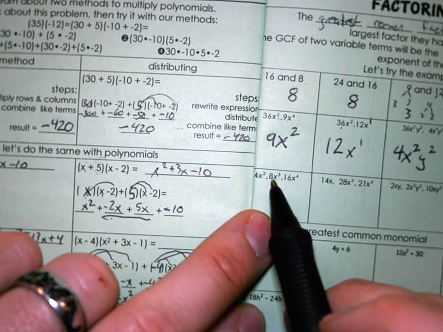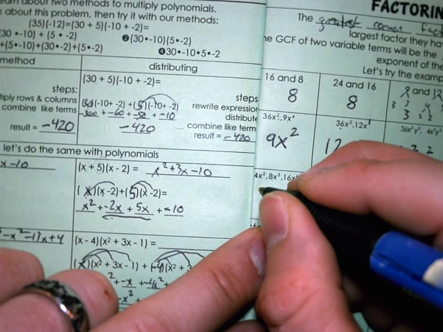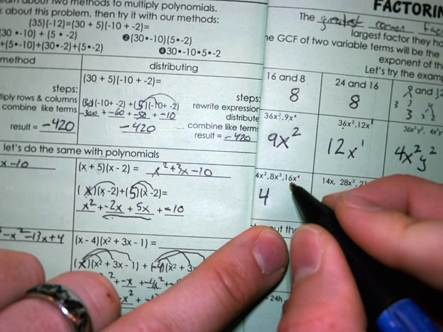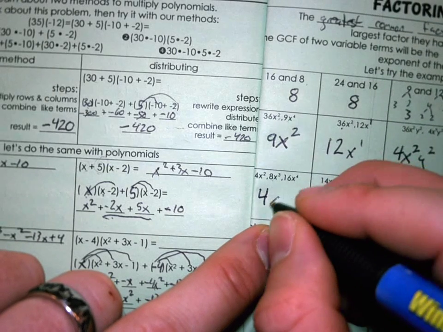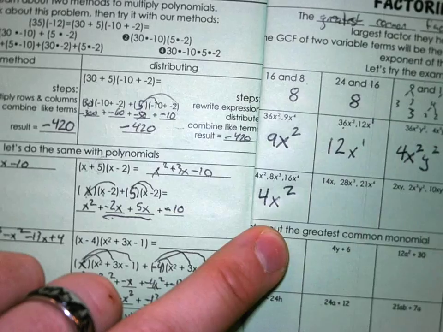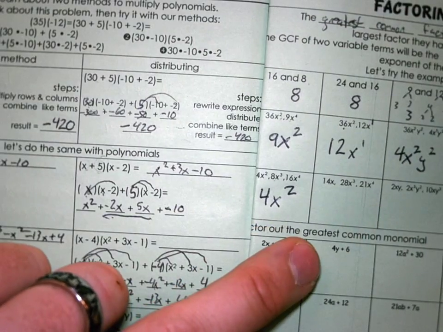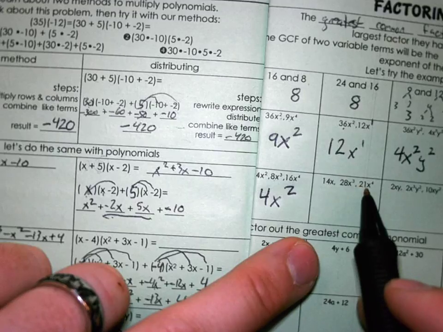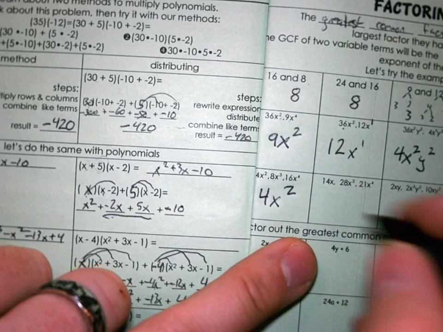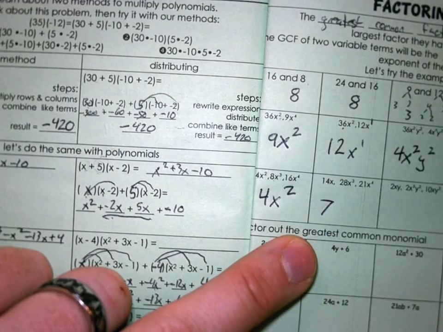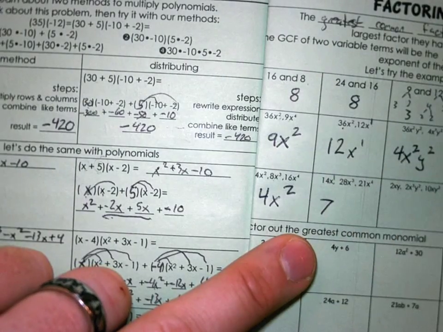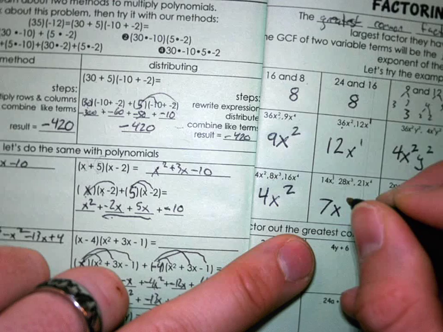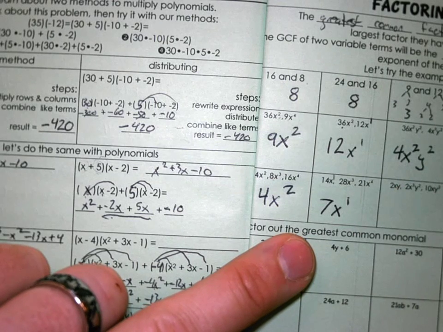Okay, between 4, 8, and 16, 4. X squared, x cubed, and x to the 4th. Smallest exponent is squared. 14, 28, and 21. What number goes into all of those? 7. I have x to the 1st, x cubed, and x to the 4th. Take the smallest one, x to the 1st.